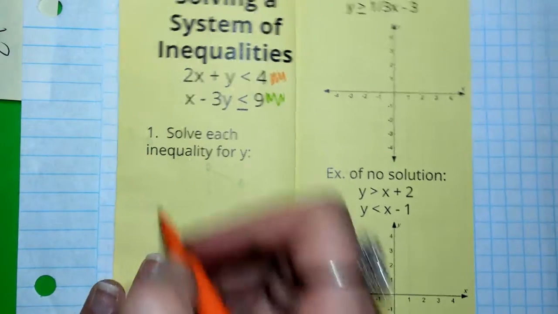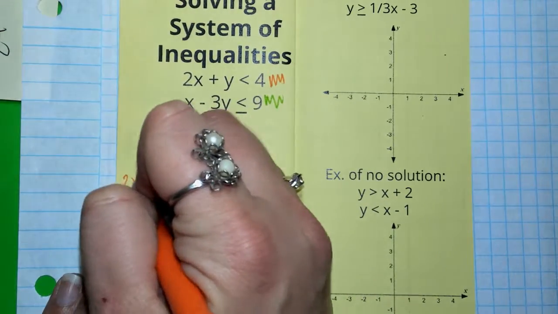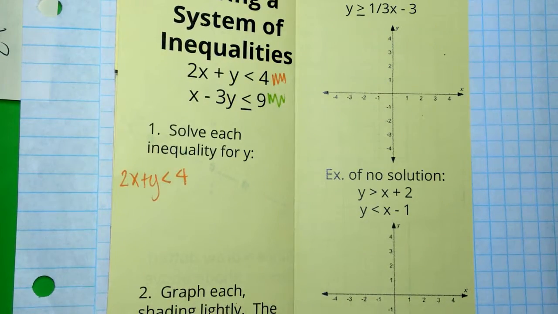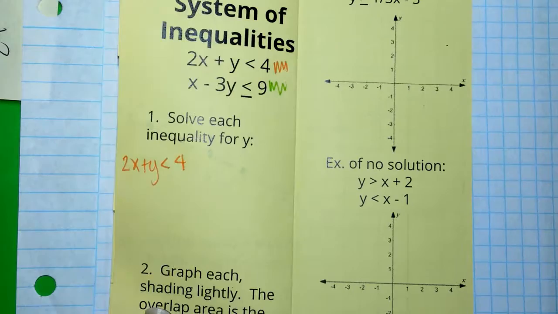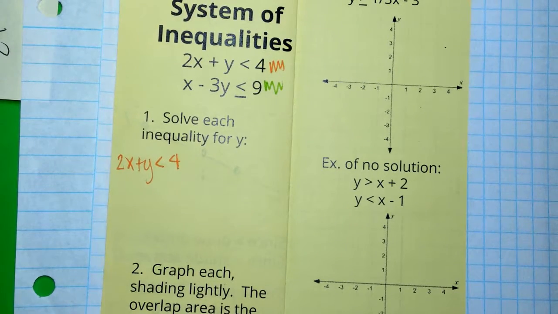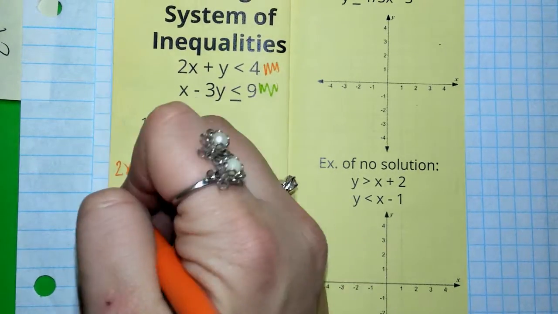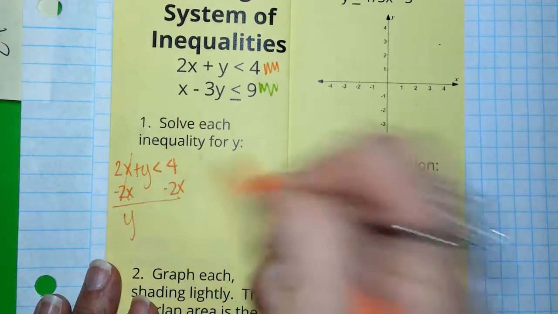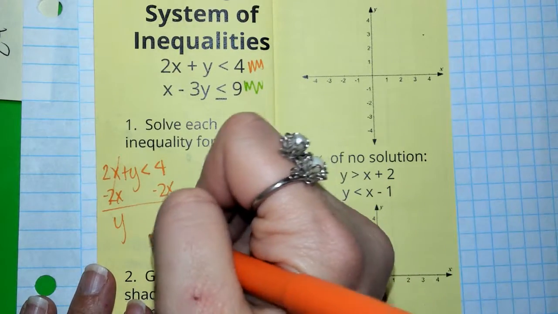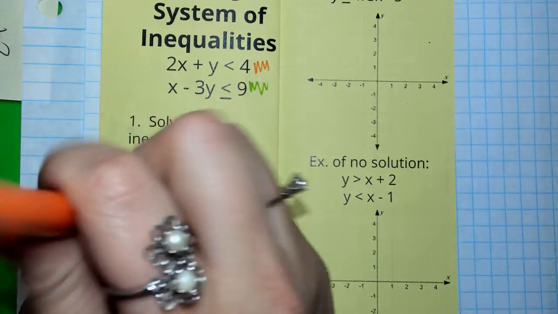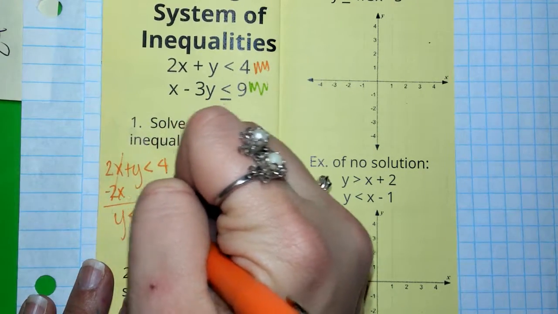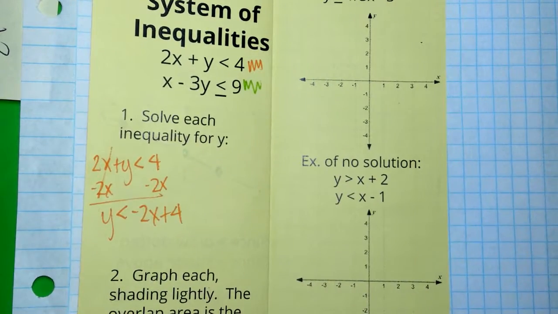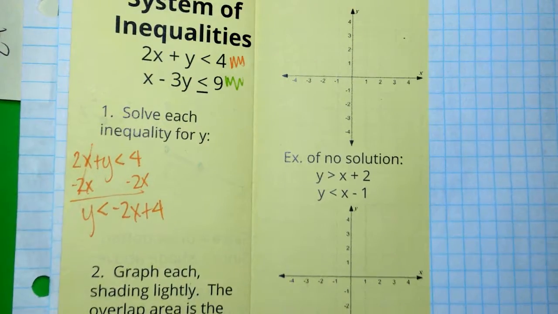Alright, so I'm going to write my first one. 2x plus y is less than 4. Who can raise their hand, not scream at me, and tell me how to solve that for y? Hannah? Subtract 2x on both sides. And what's my inequality going to be? Y is what? Avery? Negative 2x. Awesome. Both of you take a point. Good job, girls.